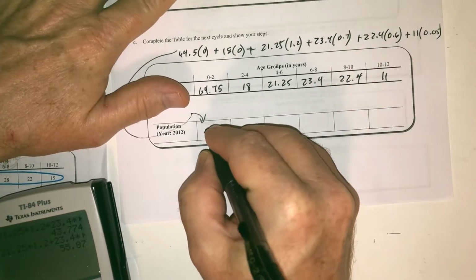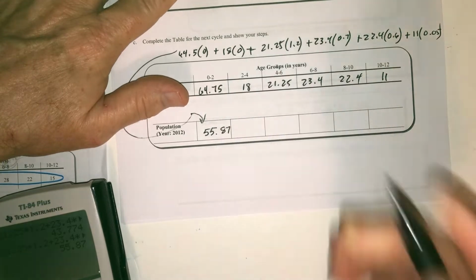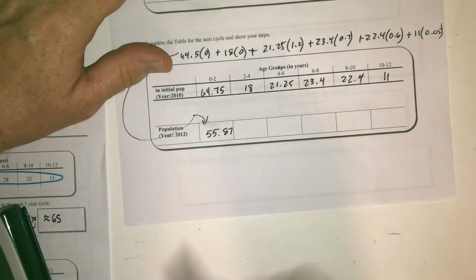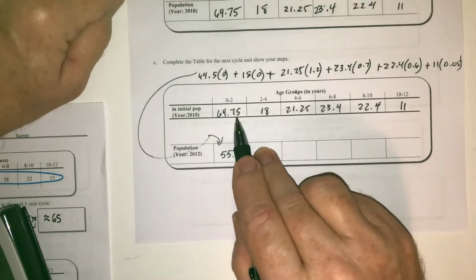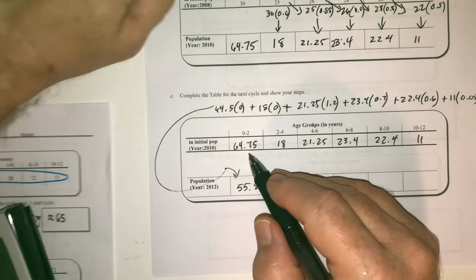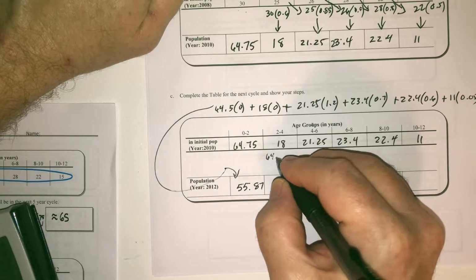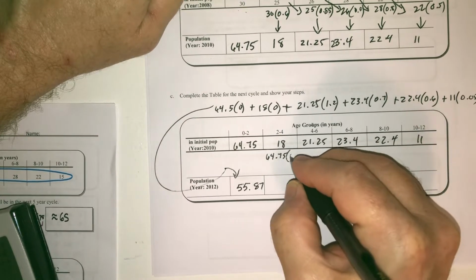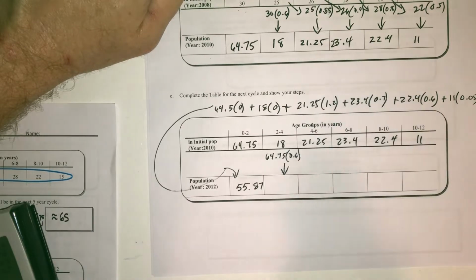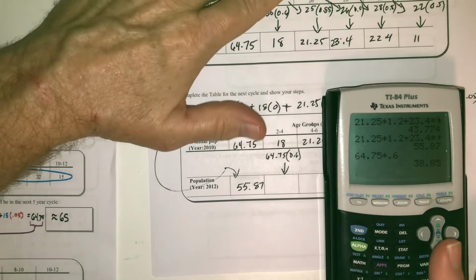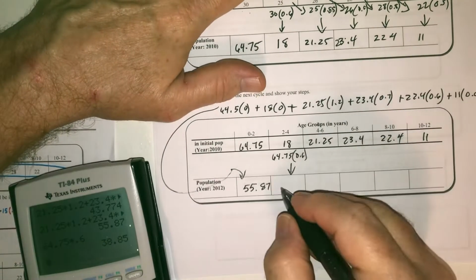So 55.87. And then what we would do next is we would say, okay, of these 64.75, only 60% would survive, so we would do 64.75 times 60%, and that would be the number that goes here. So 64.75 times 0.6, and that would be about 38.85.